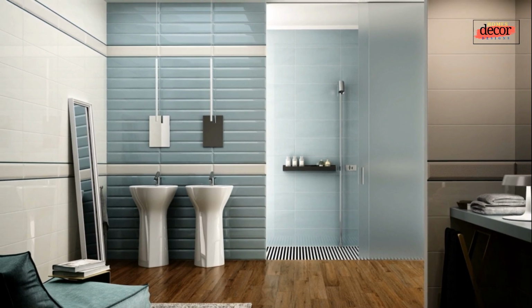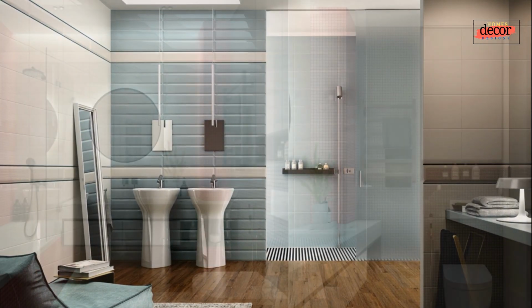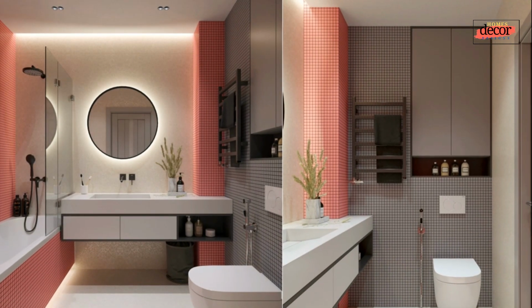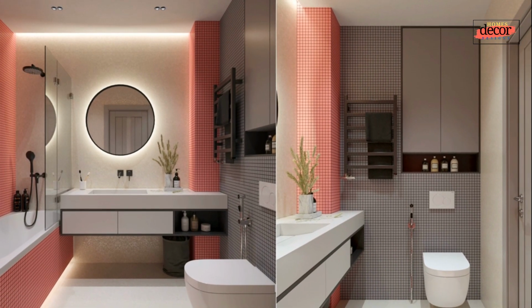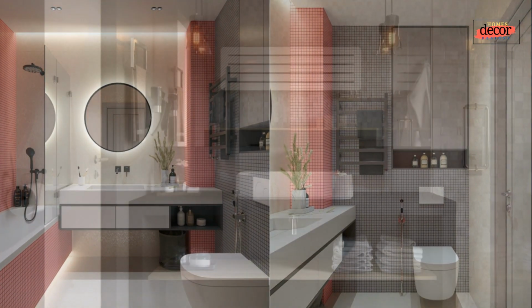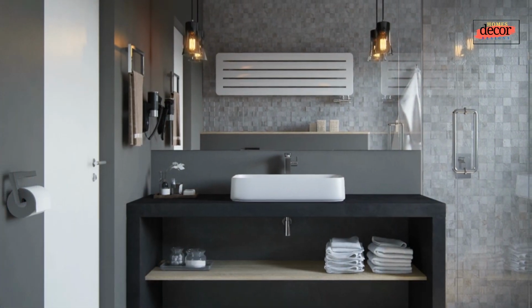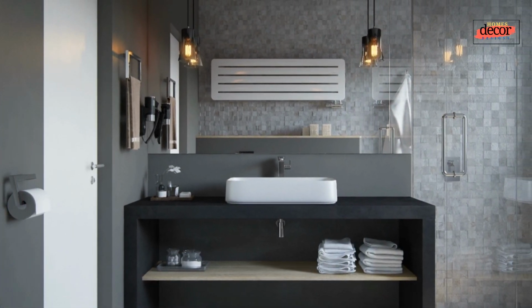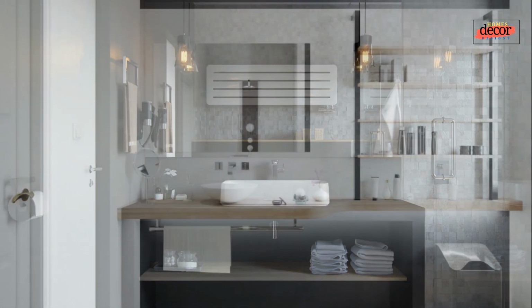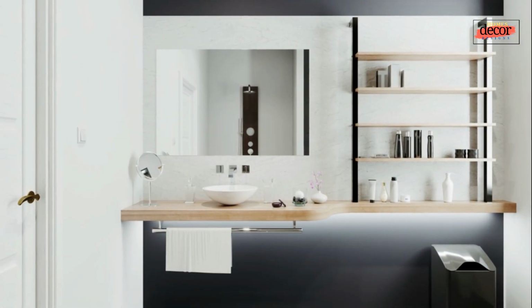By understanding the essence of modern bathroom themes and incorporating the right design elements, you can transform your bathroom into a captivating sanctuary that harmonizes style and functionality. Explore these theme ideas and let your imagination run wild as you embark on your own modern bathroom design journey.